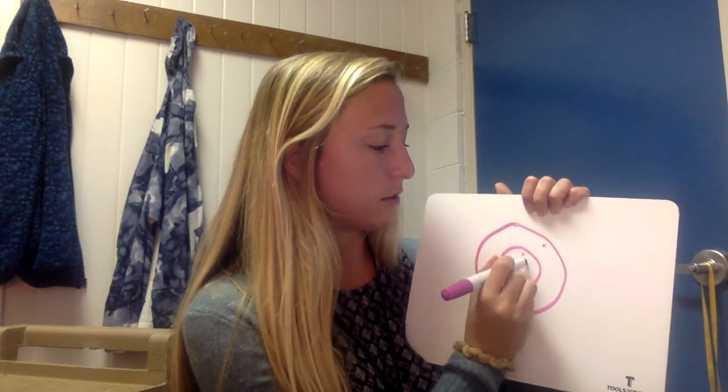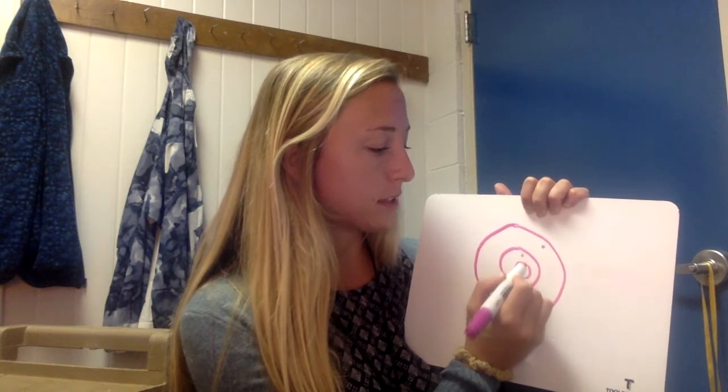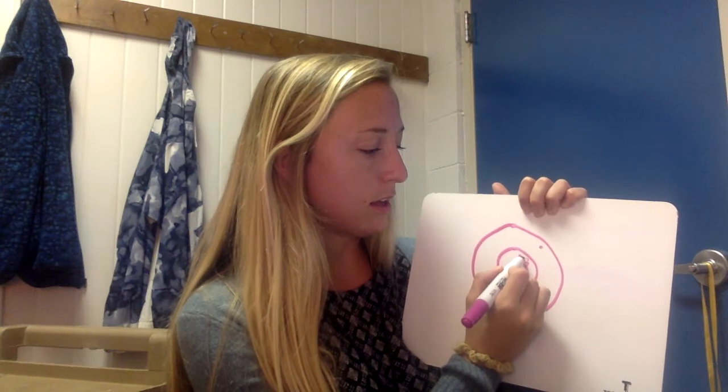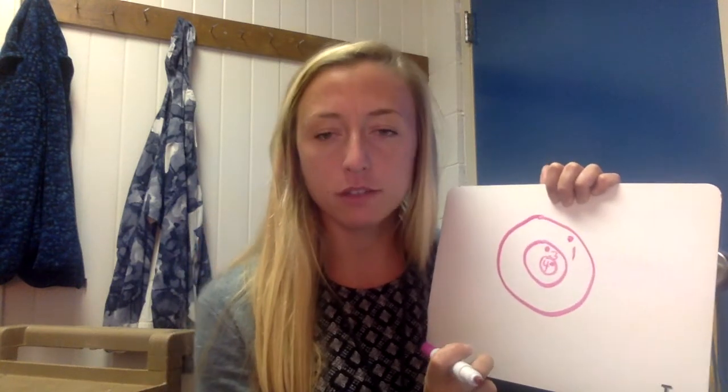I lied. I don't want to do that. The center is worth 4 points. This little guy here is worth 3, and out here is only worth 1. Okay, so one lands on 1, one lands on 3, and one lands on 4. And we have to figure out how many points altogether the friends earned.